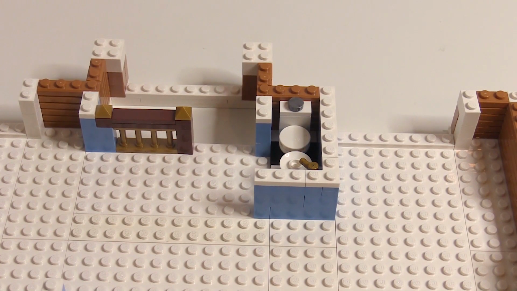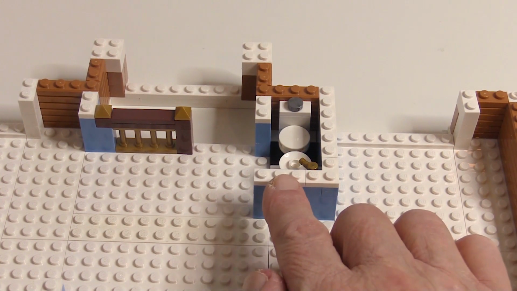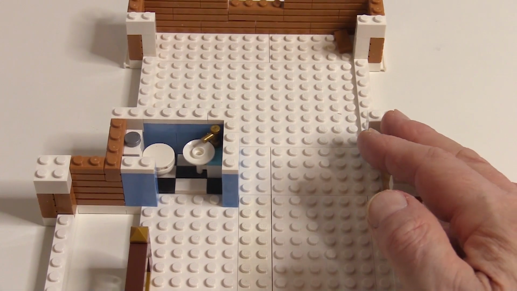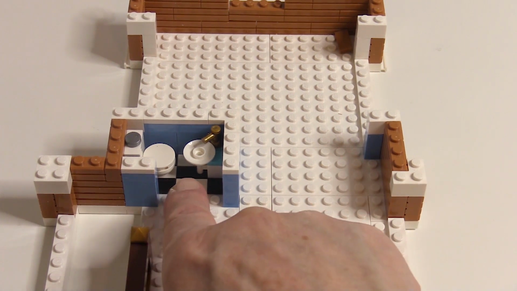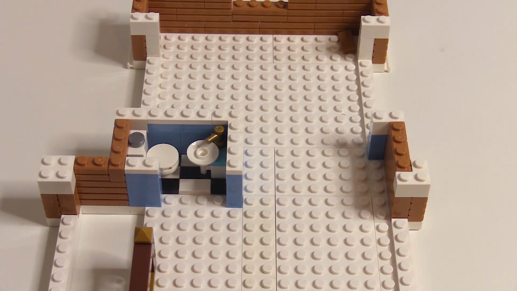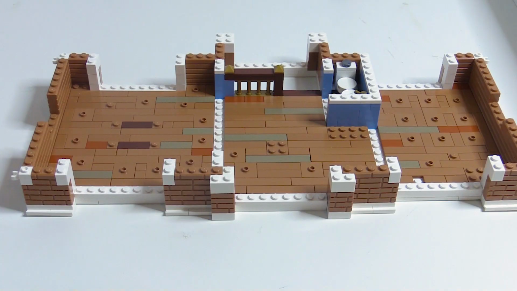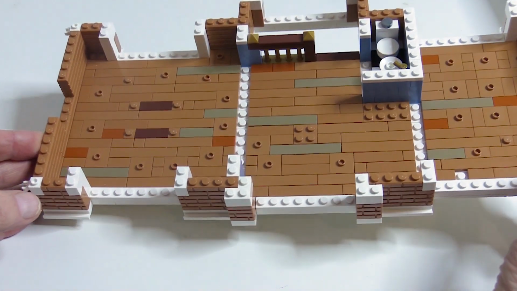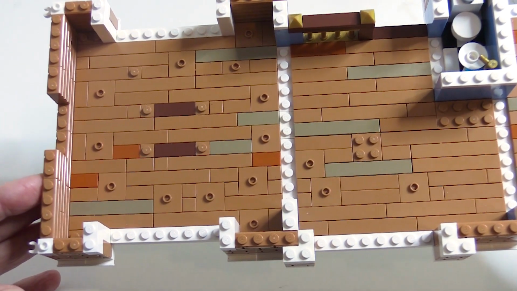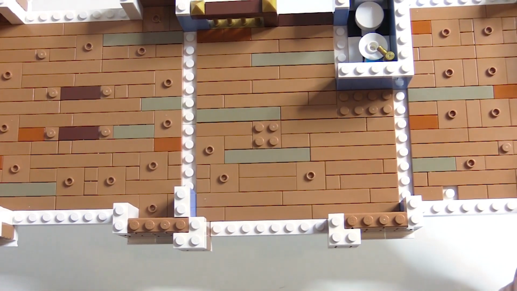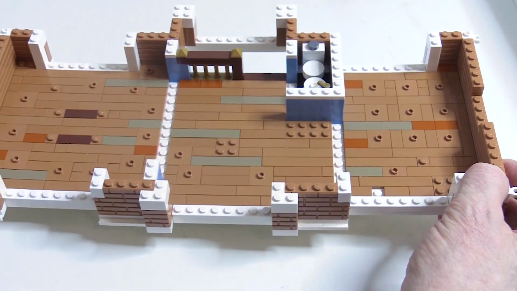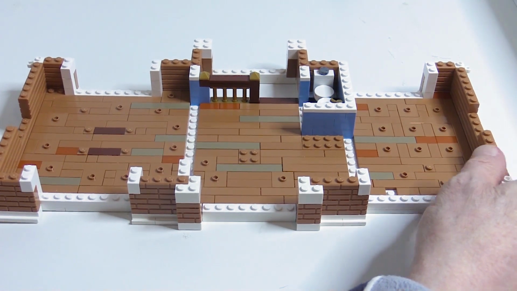The little washroom here is the same as the one on the floor below, with just a WC and a hand basin, and it's accessed through a door from the central area. I've decided to tile this floor with the same kind of floorboard effect that we put in the reception area on the ground floor, using mostly medium nougat 1 by something tiles. Of course, we need to provide some studs to anchor the furniture and fixtures.